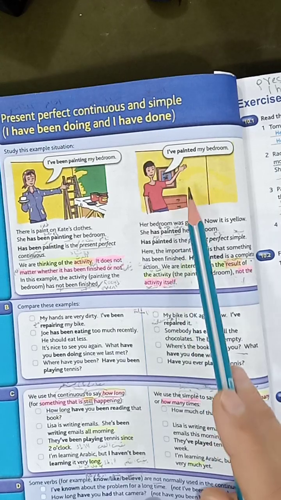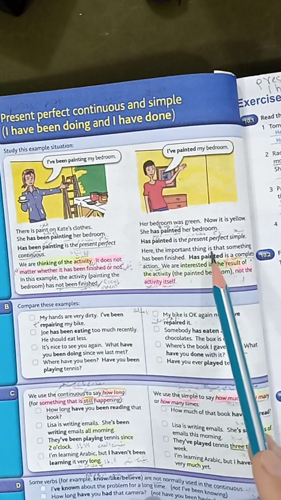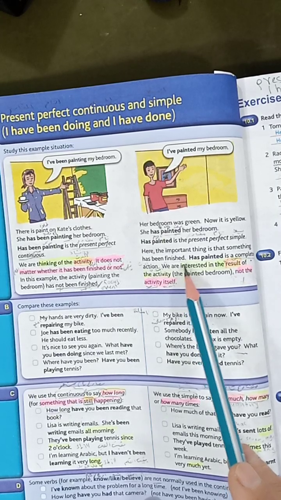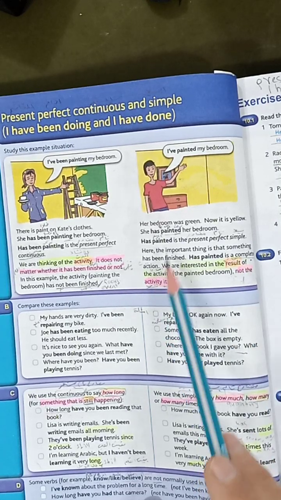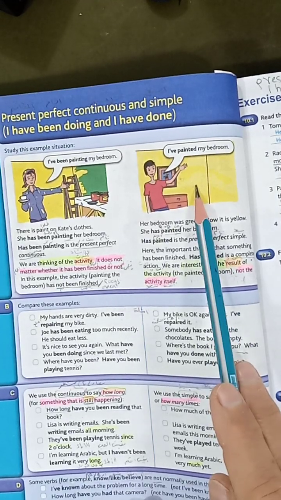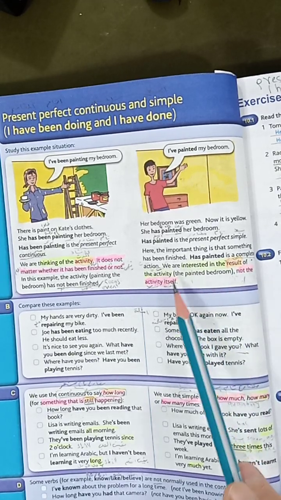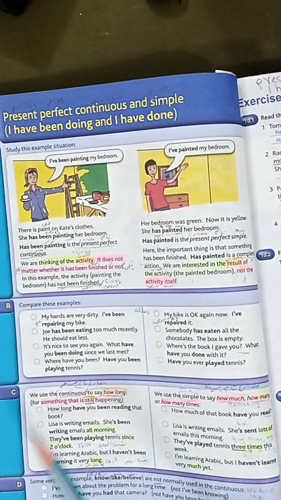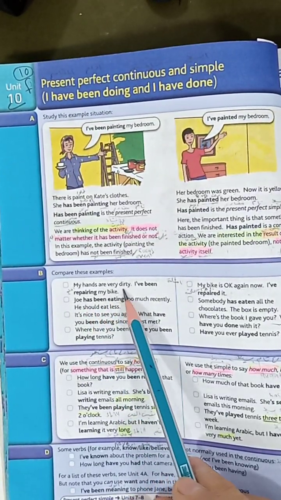So we focus on what? On the result. Here, the important thing is that something has been finished. Has finished is a completed action. This action is completed. We are interested in what? In the result of the activity. What's the result? The painted bedroom, not the activity itself.